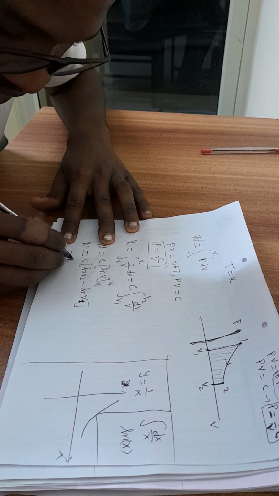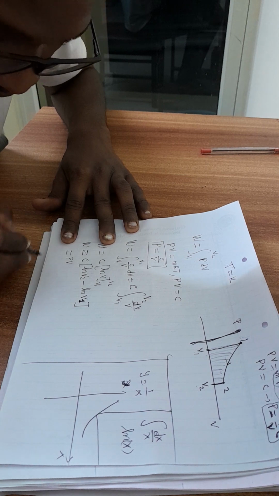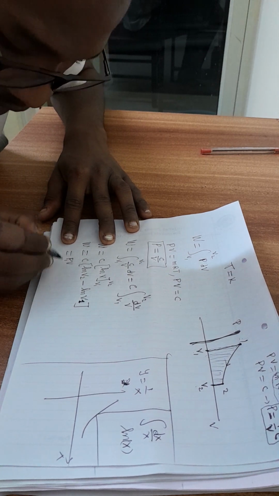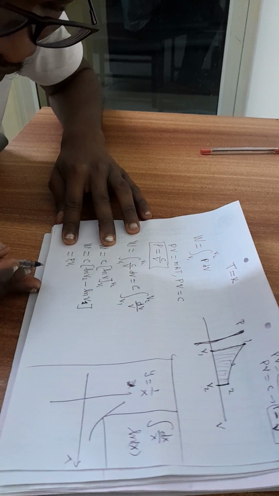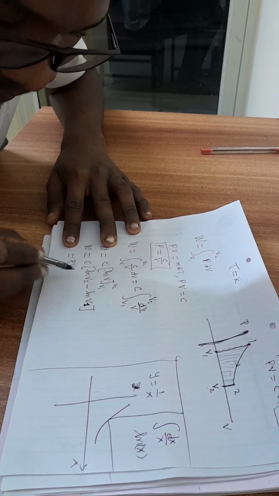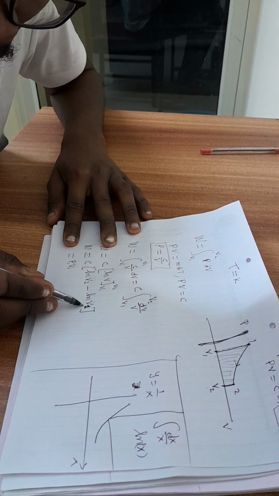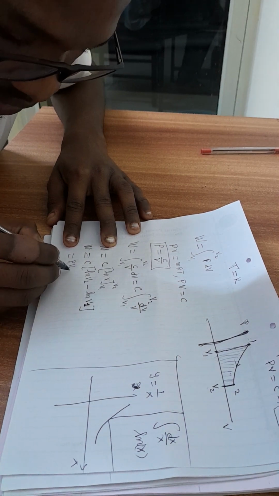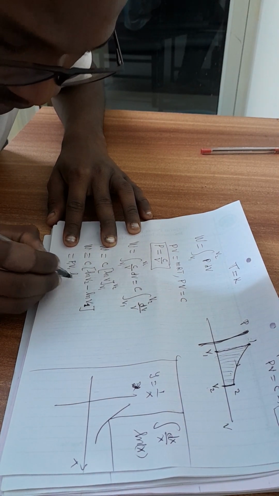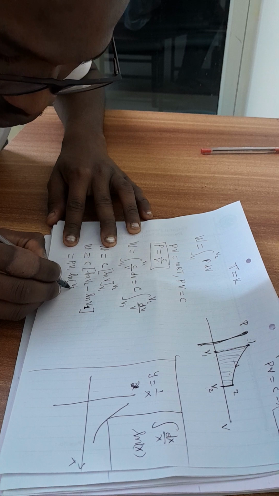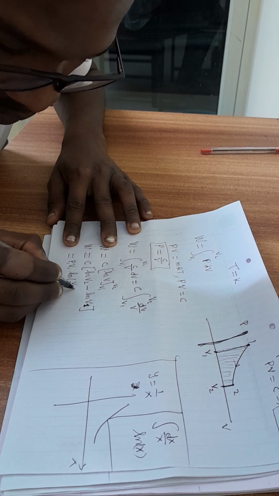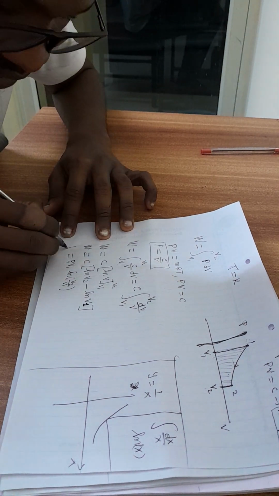This C is P times V, and it can be given state. For state 1, just write down 1, 1. Then here, ln of V2 minus ln of V1 will be ln of V2 upon V1. This is the work done.